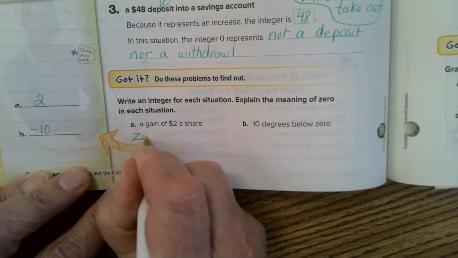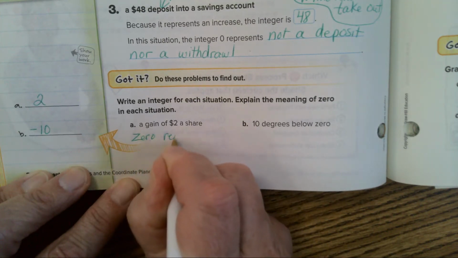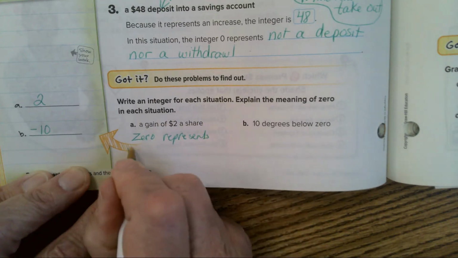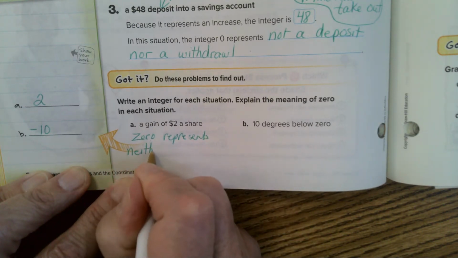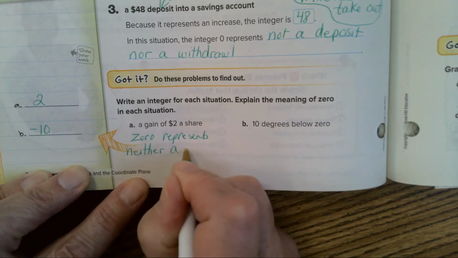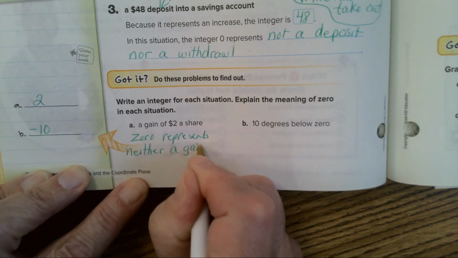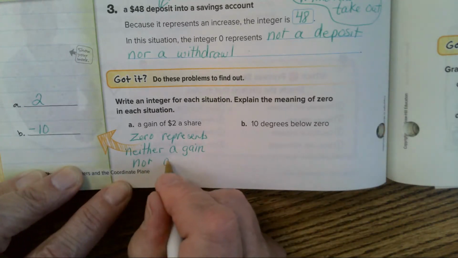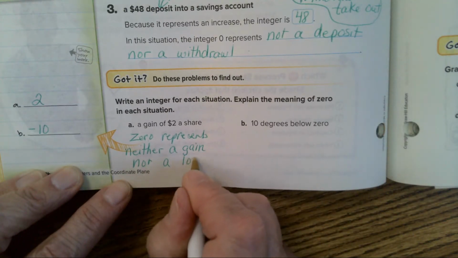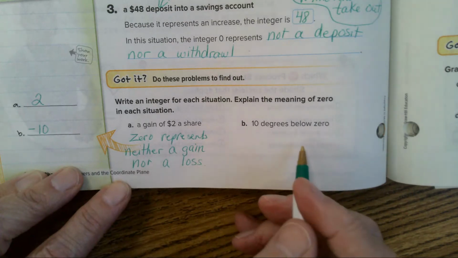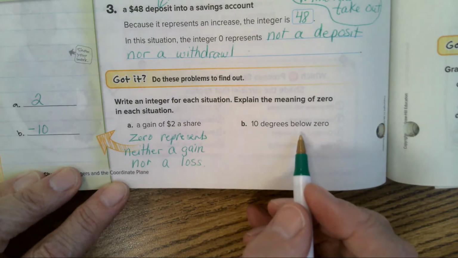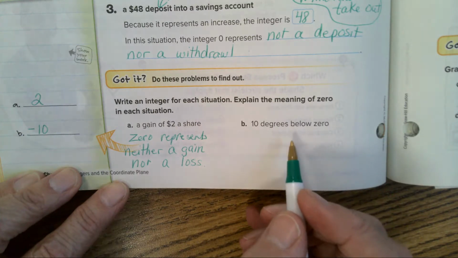0 represents neither a gain nor a loss. Okay. In this one, 0 represents 0 degrees.